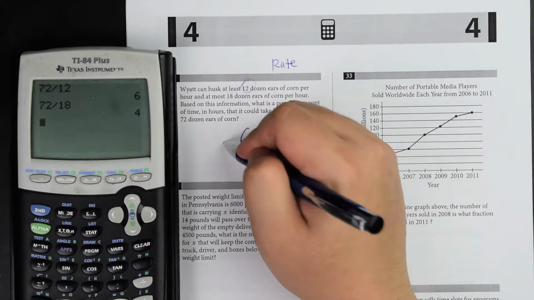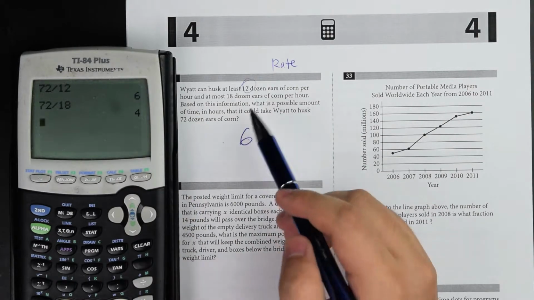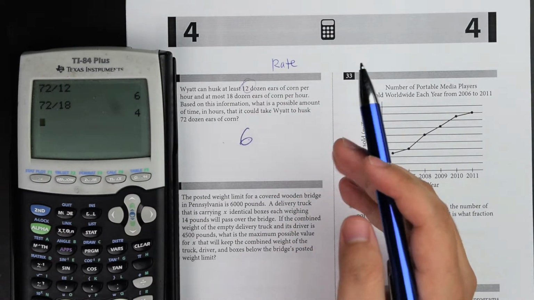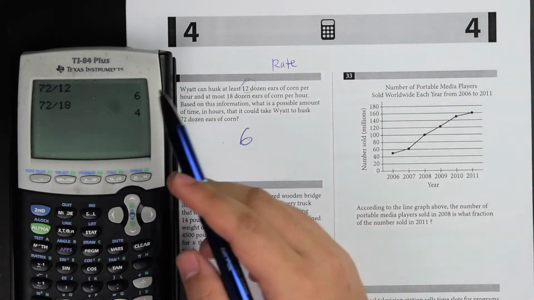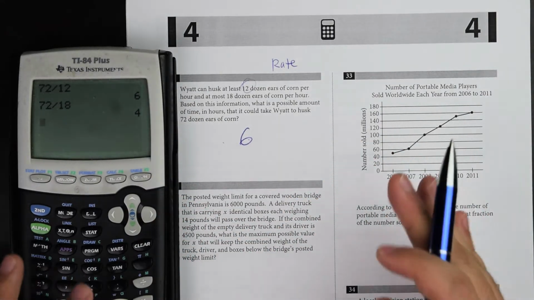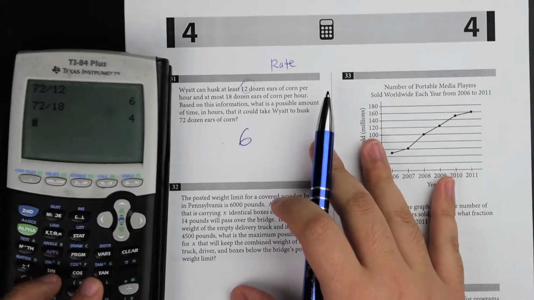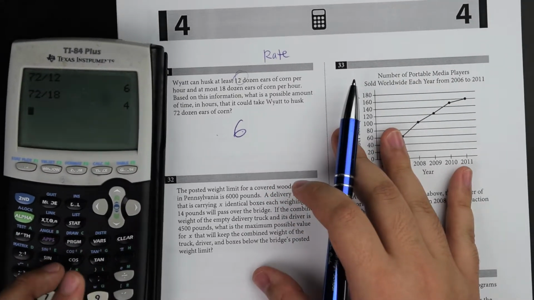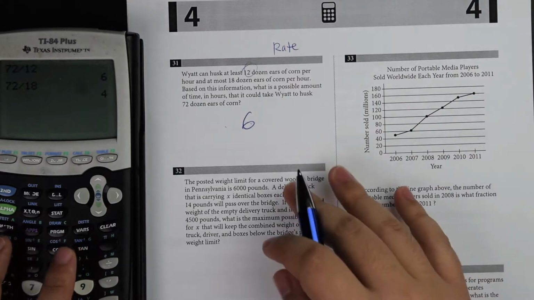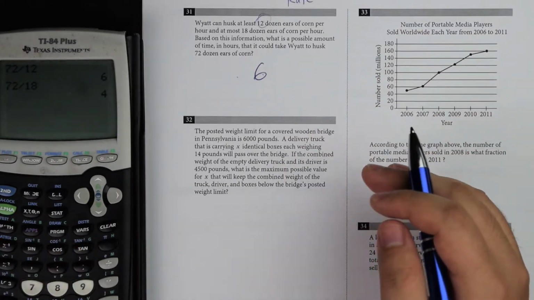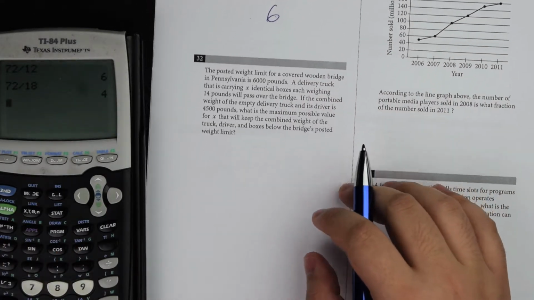It's going to be between 4 to 6, because it states that he could husk at least 12 dozen to 18 dozen. And so it's going to be between 4 to 6. Any answer between that is correct. I personally just found 6. If you found 4, 5, whatever, that works too. Just make sure you bubble it in correctly when you do that. Okay, and so that concludes my explanation for number 31.